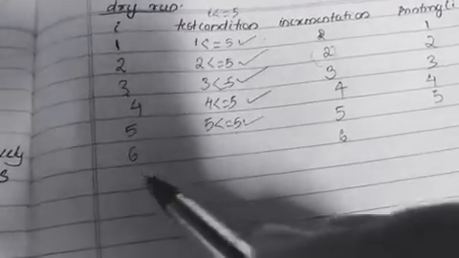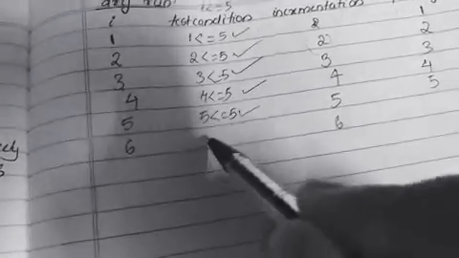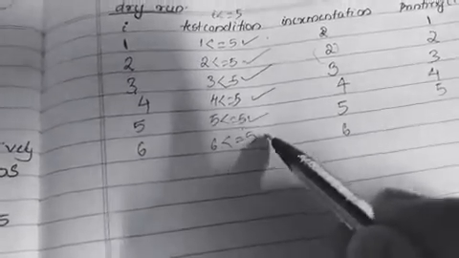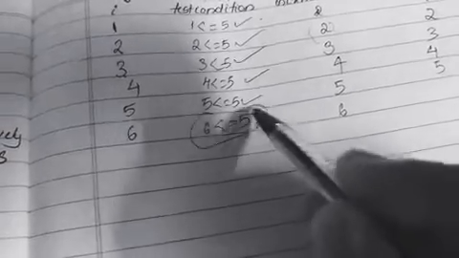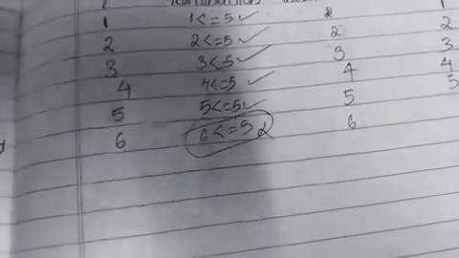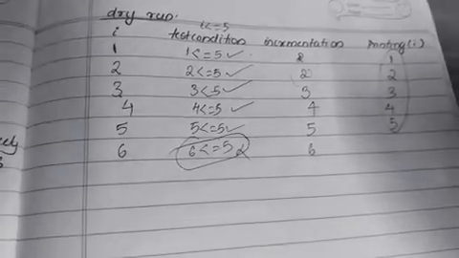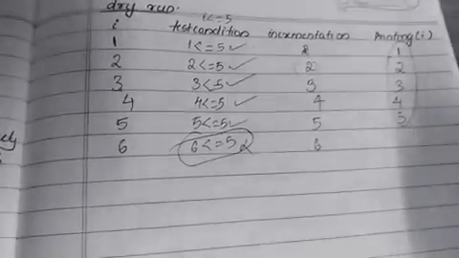Again we will go to the for loop and update the value of i. With that value, we will check the condition, that is 6 less than or equal to 5. Is it true? No. The condition is false. So when we tested with 6 as the value of i, the condition became false and we come out of the for loop. The values printed will be 1 to 5. So this is a dry run of this program.